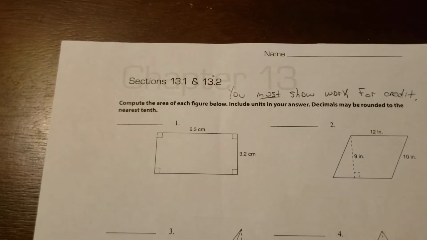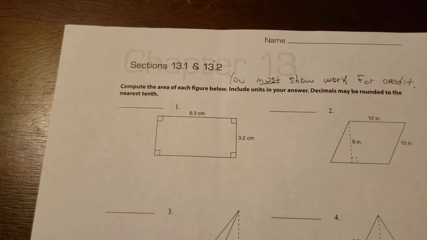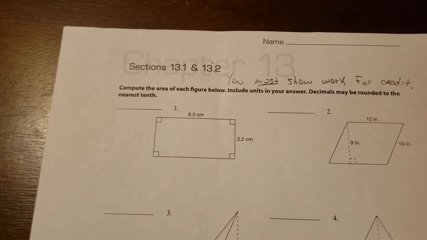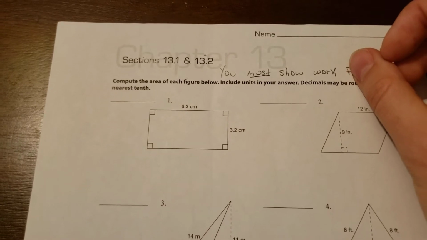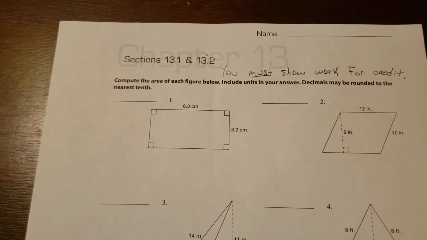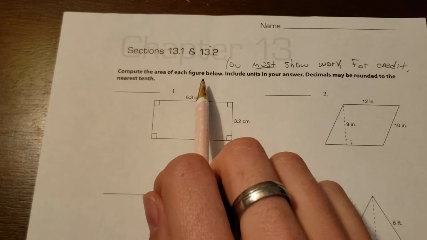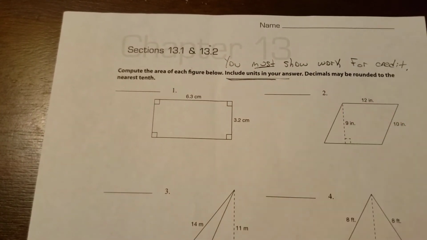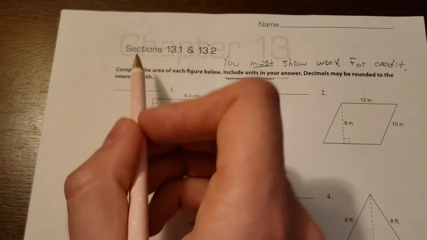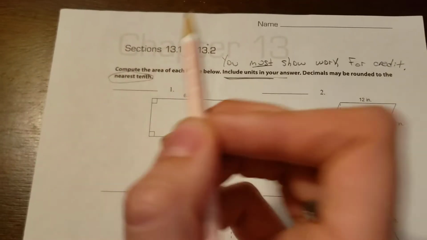Most of these are pretty straightforward. I will go through a couple. I'll probably go through three just to give you guys a head start or the answers. Okay, so compute the area of the following figure. Include units in your answer. Decimals may be rounded to the nearest tenth.